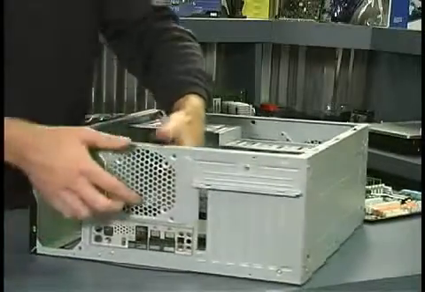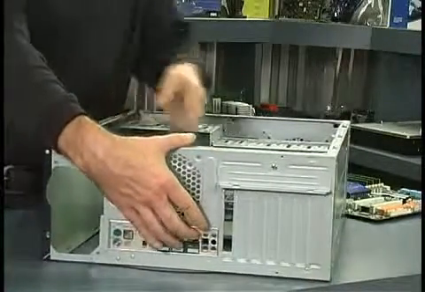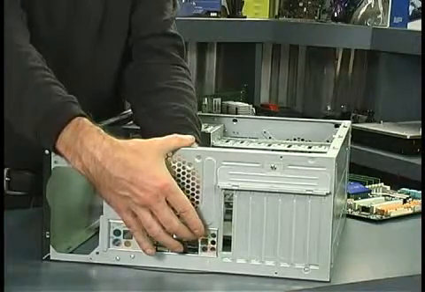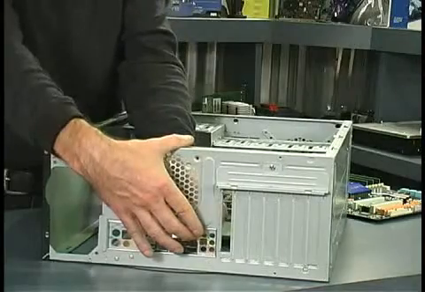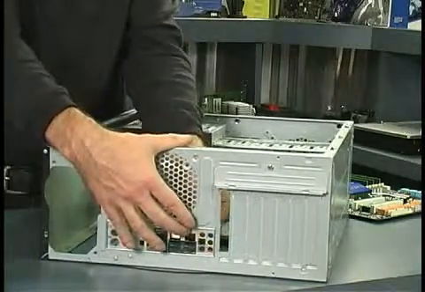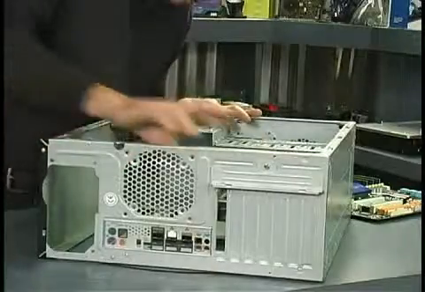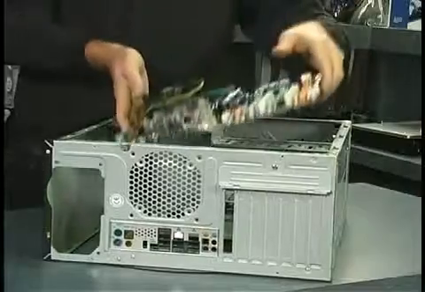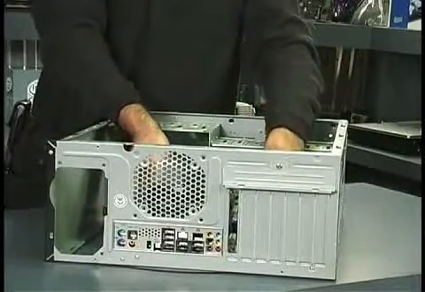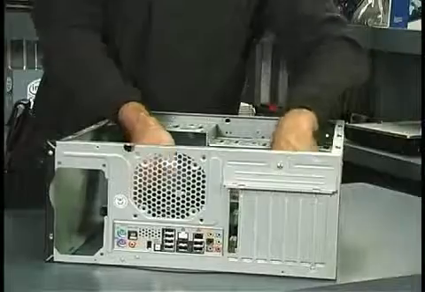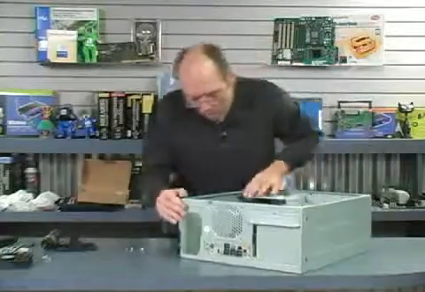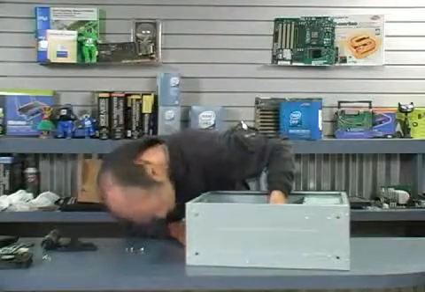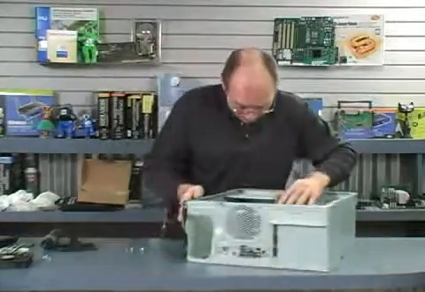Okay, this particular I/O shield has holes for two different network cards. I need to bend this one up so that the network card port on this particular board is visible. Okay, now we can try that again. This is lining up. Okay, all the ports seem to be lining up.